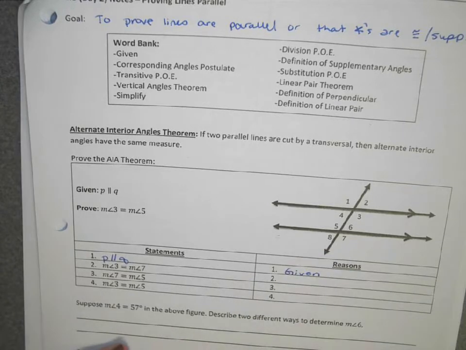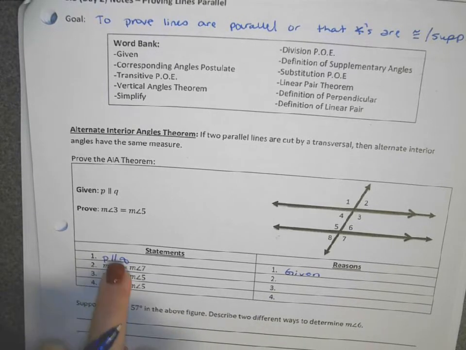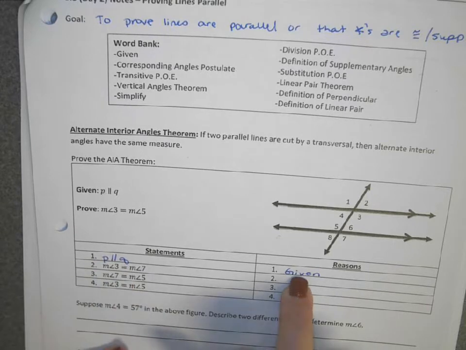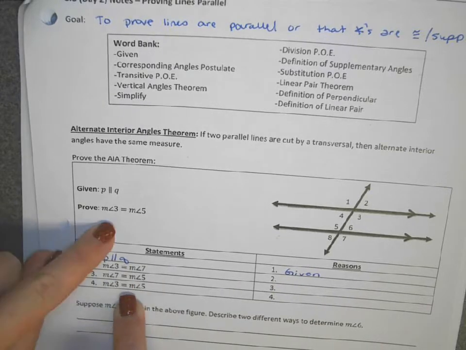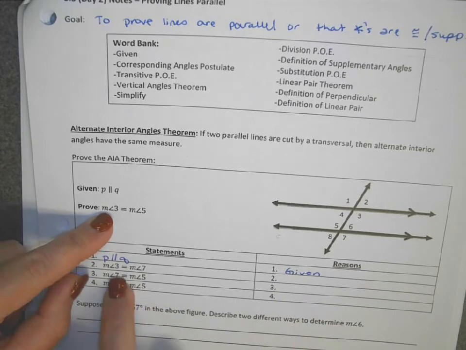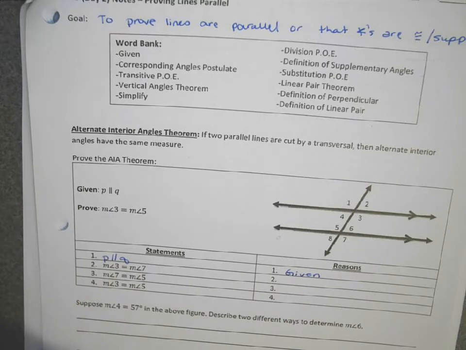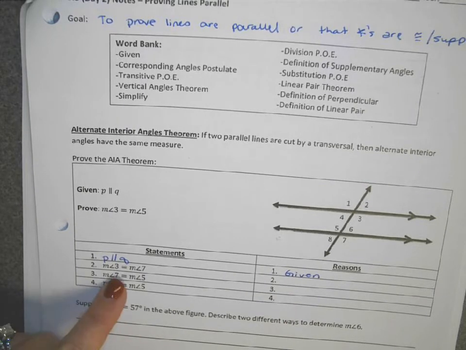And our reason is always going to be given. Now, for whatever reason, people want to always fill in this last step at the beginning too, because you can always fill in your first statement, your first reason, and your last statement, because your last statement is what we're trying to prove. We don't have a reason until we see how it went from step 3 to 4. That's going to be your reason for number 4, how it moved from statement 3 to 4.